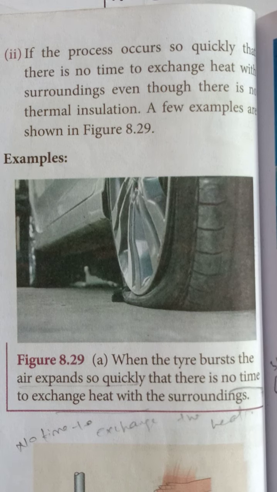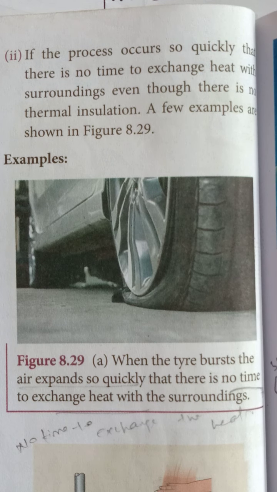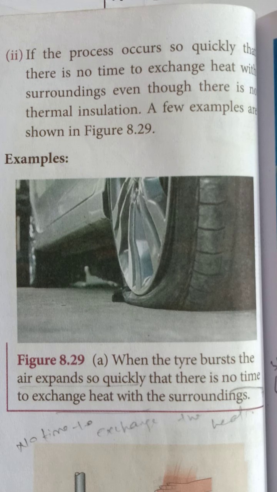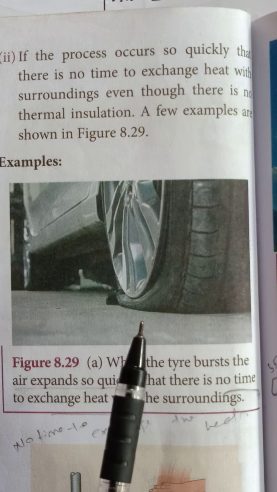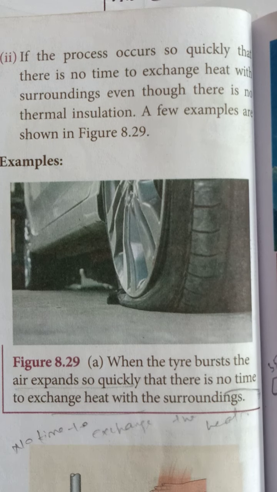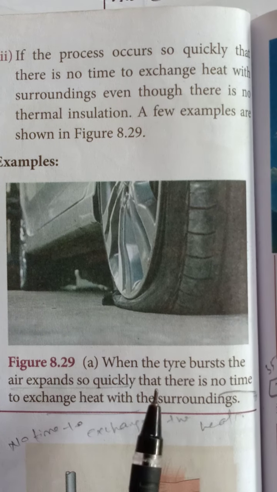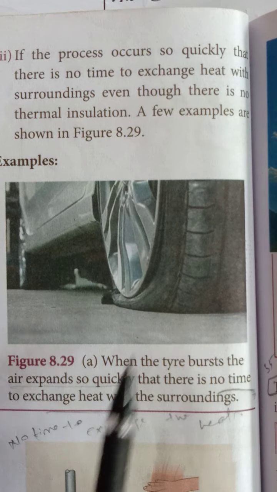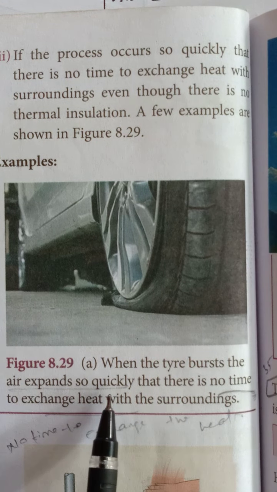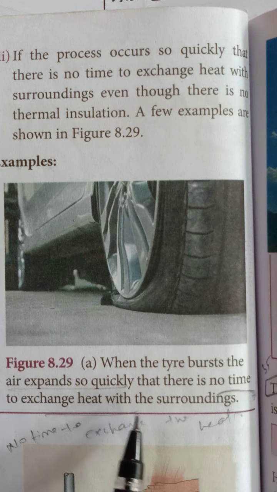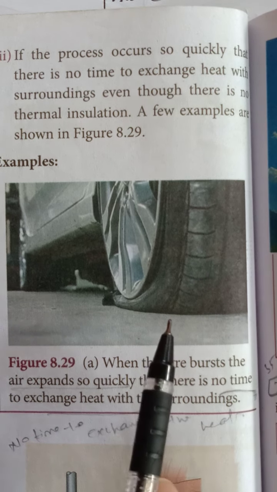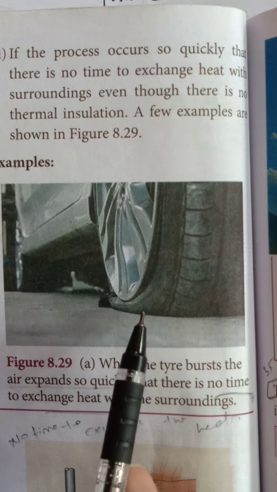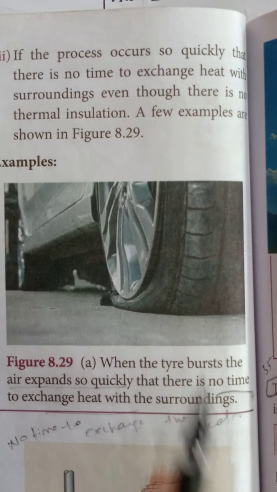So this diagram shows how to understand the adiabatic process, which means the temperature is not constant between the system and the surroundings. Here the process occurs very quickly. When the wheel tire of a car suddenly bursts, the temperature comes out. When the tire bursts, the air expands inside the tire tube so quickly that there is no time to exchange heat with the surroundings. So it bursts suddenly. This is an example of the adiabatic process. This means the temperature is not constant between the surroundings and the system.